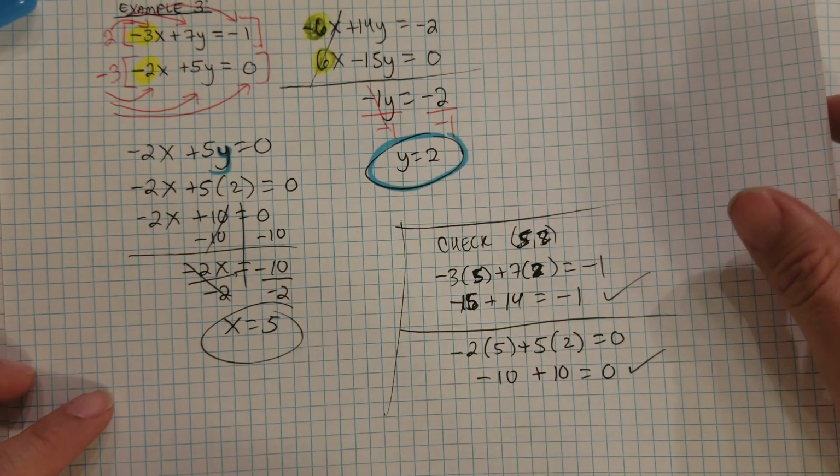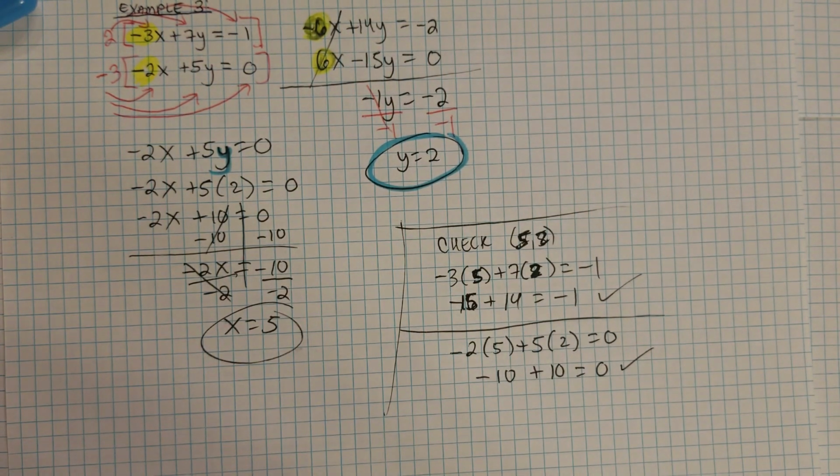So even though you know you're done and you did it, just make sure you check your work, because you never know, you may get it wrong.